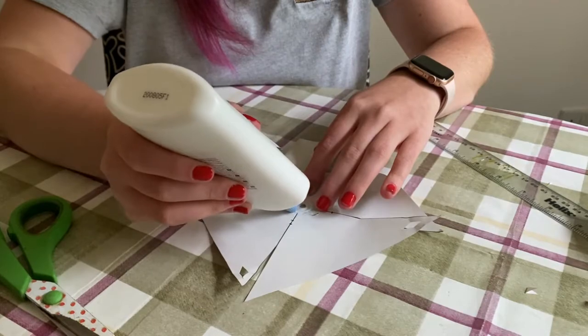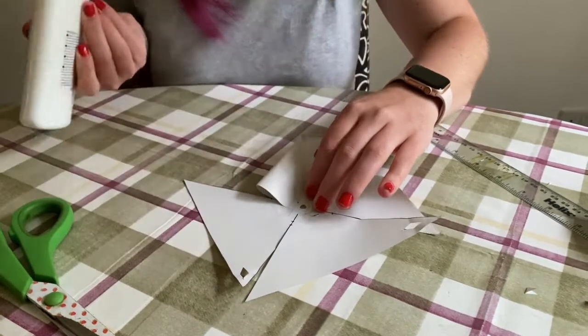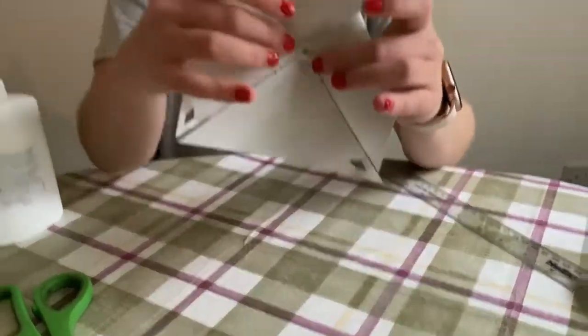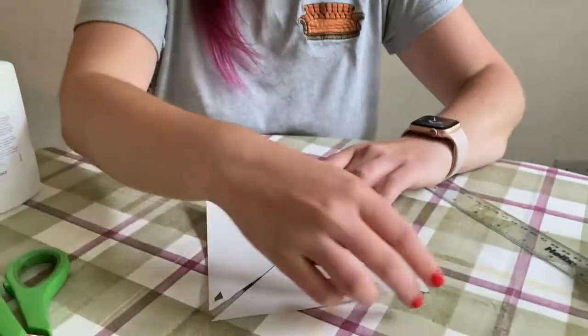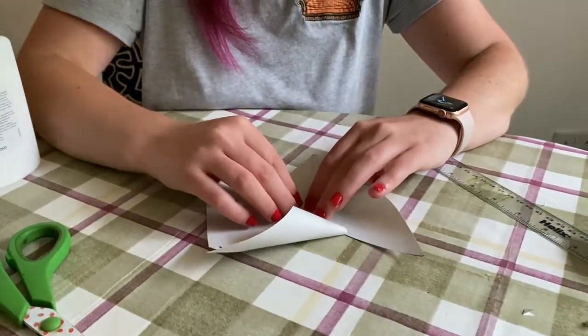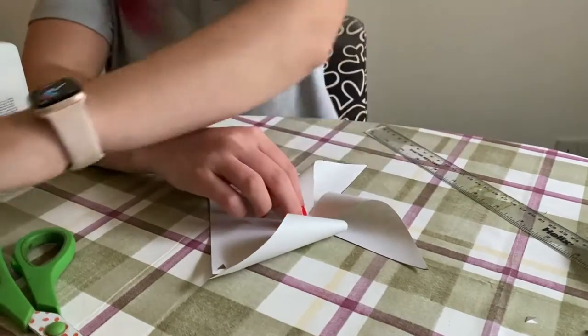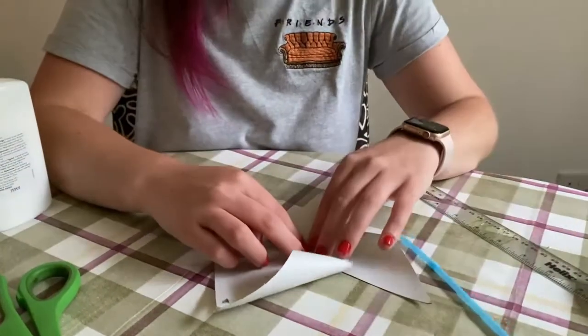So again, just gluing. We've still got our hole in the middle there, so you'll still see the hole in the middle. When we line them up, that hole should always be there because that is where our straw is going to go through.